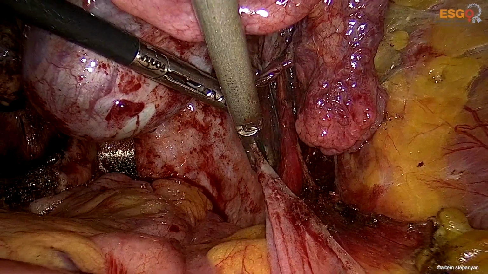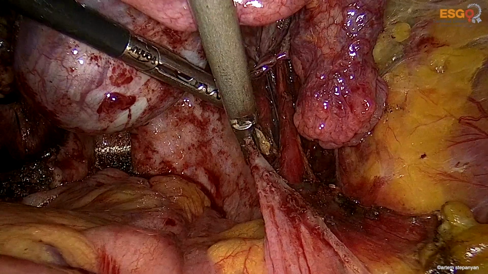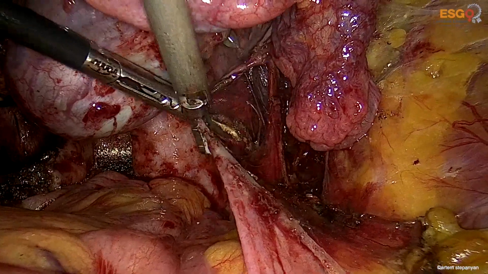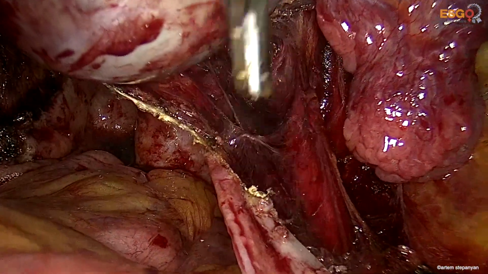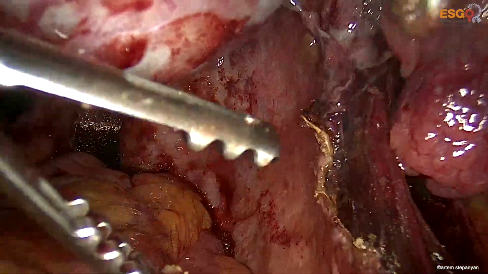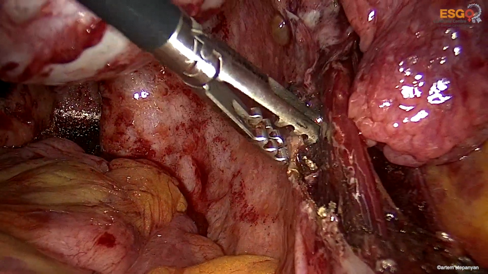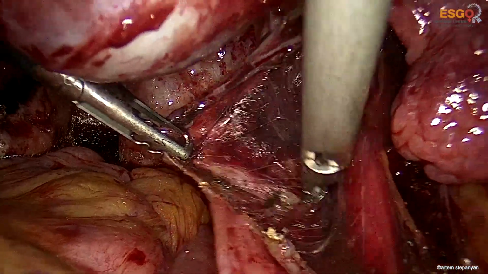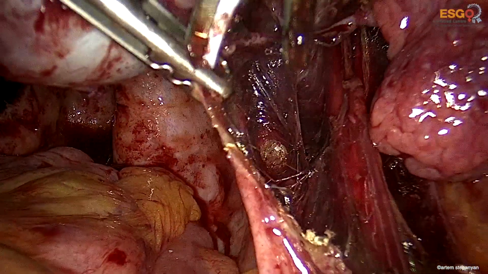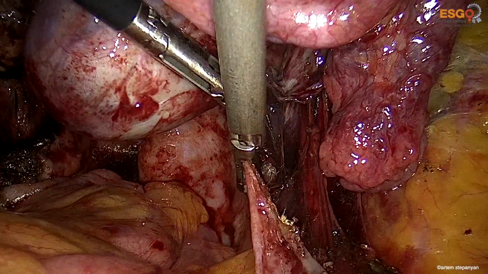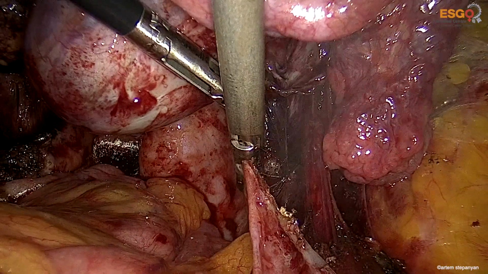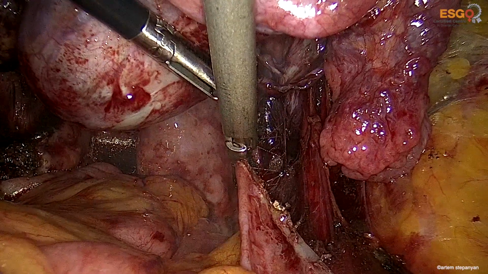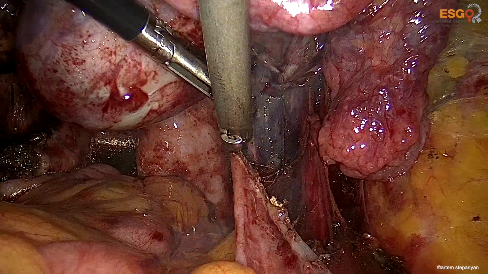Here we demarcate, I would say we cut in size the pelvic peritoneum, or so-called posterior leaf of the broad ligament of the uterus, again alongside the mesorectal fascia and mesorectum, which is preserved.